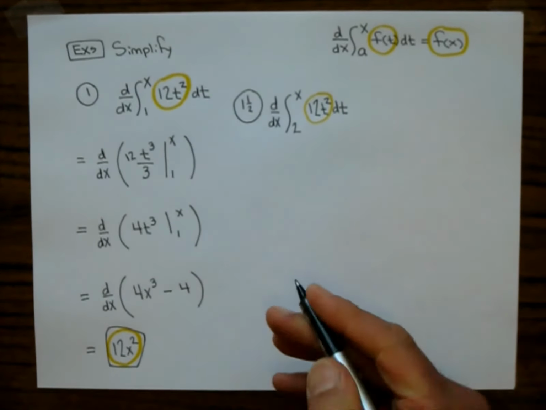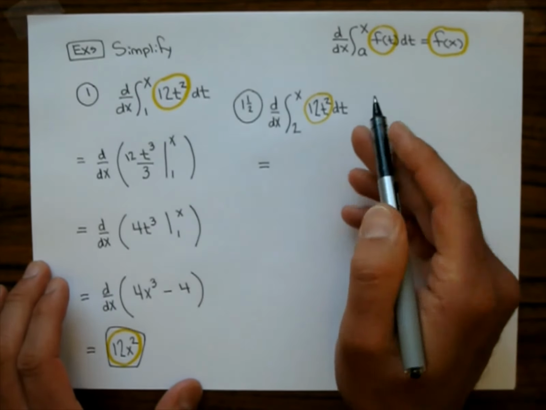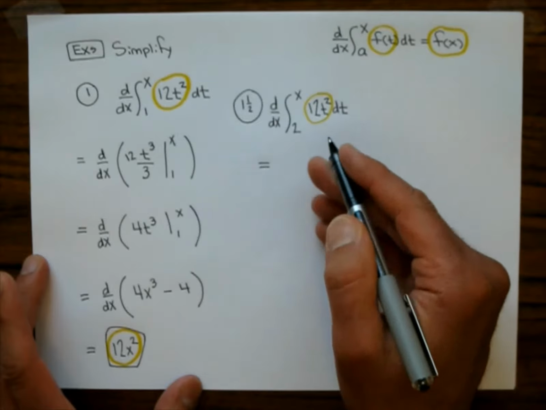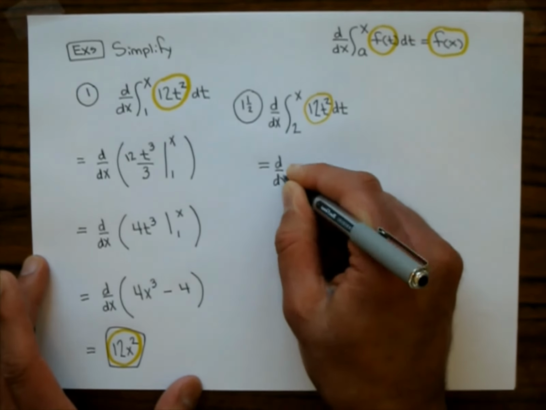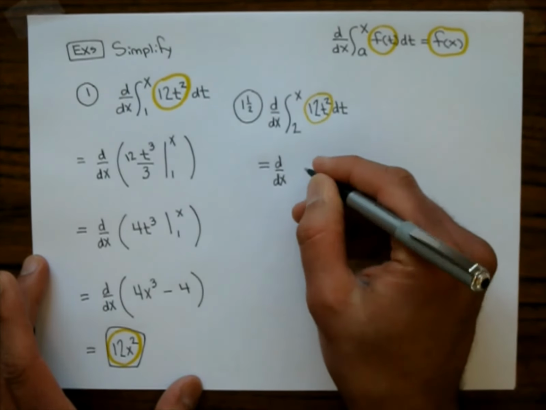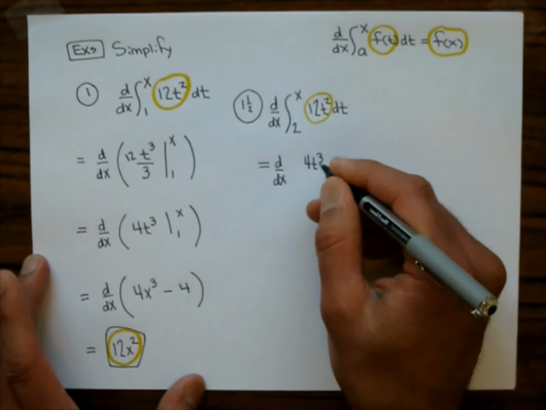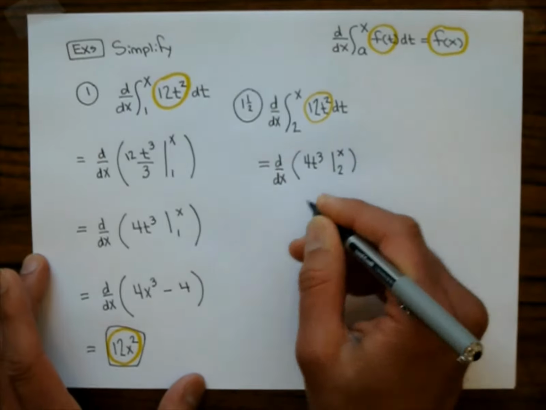Let's just go ahead and crank it out the long way, not using the fundamental theorem part 1. Okay, so I will use the fundamental theorem part 2. So this gives me the integral dx, and I know this is going to become a 4t cubed. And this gets evaluated from 2 to x.